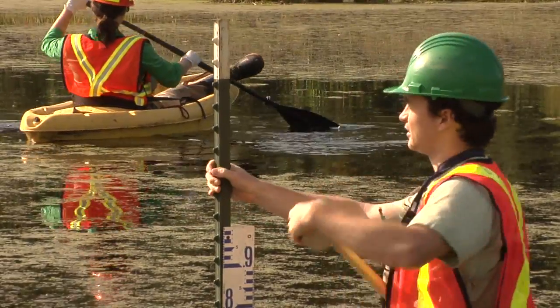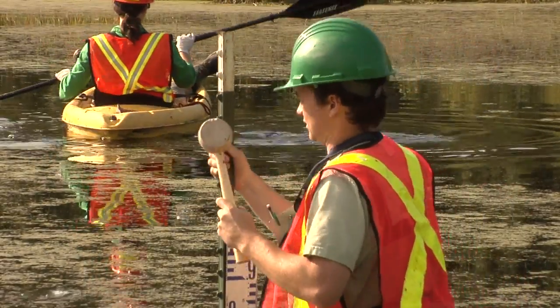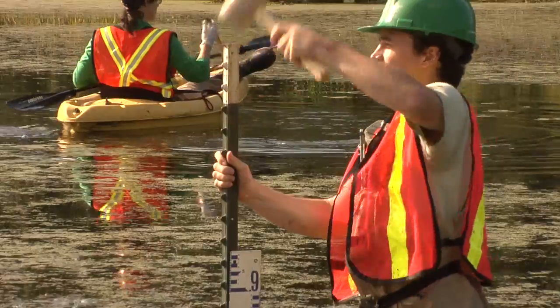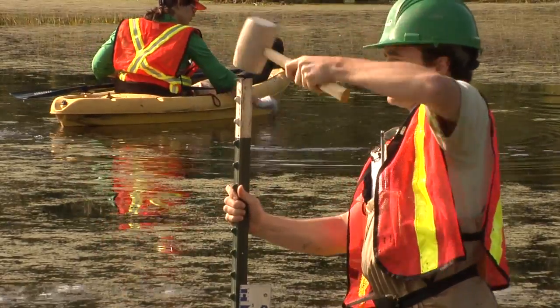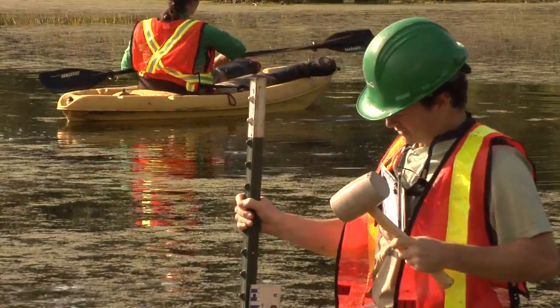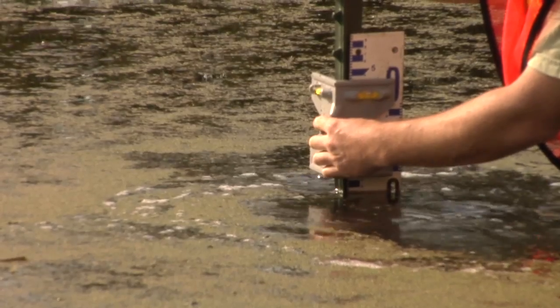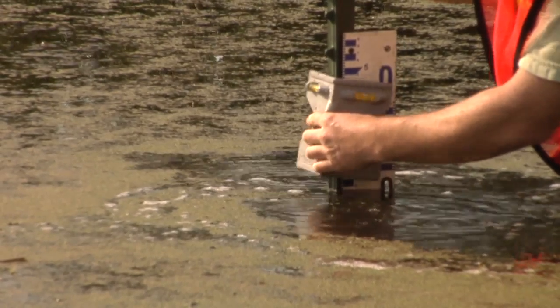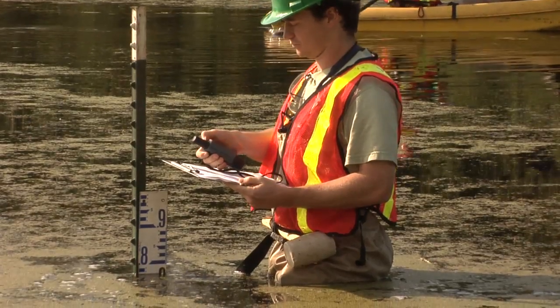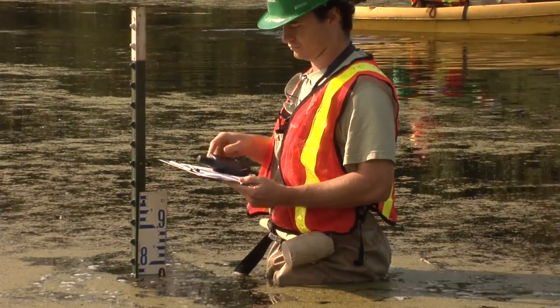field season. Hammer the staff gauge about 3 feet into the sediment to ensure its stability. It should be deep enough into the sediment that it will not sink or shift during the field season. Make sure that the gauge is level. Record the installation's GPS coordinates.